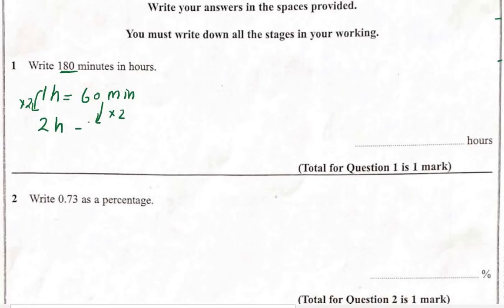So in 2 hours it is going to be 60 times 2, which is 120. Now in 3 hours we are close, we need to get up to 180. So 1 times 3 is 3, then we must times 60 by 3 as well. 60 times 3 is going to be 180. So the answer is 3 hours. 180 minutes is equal to 3 hours.